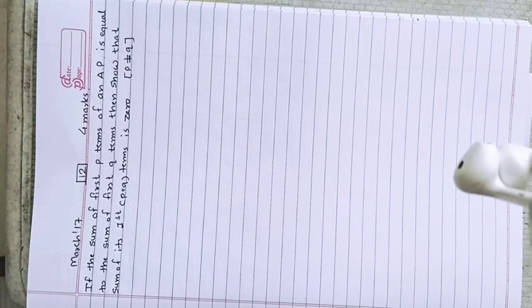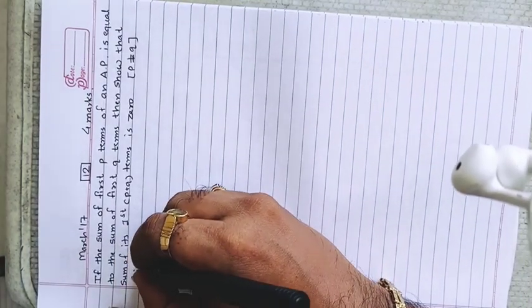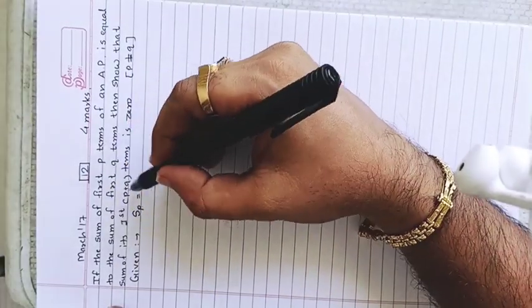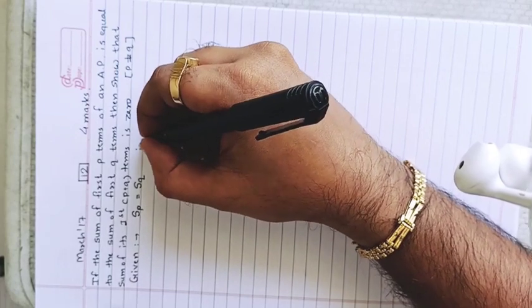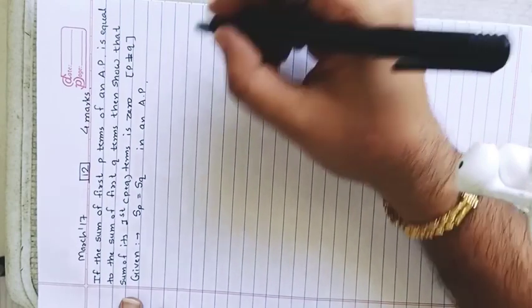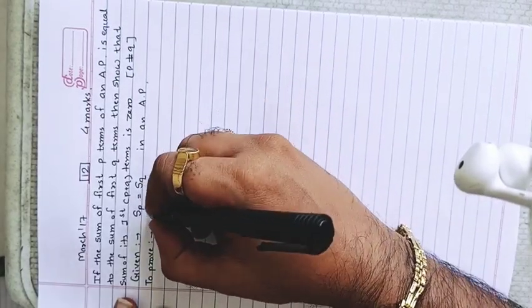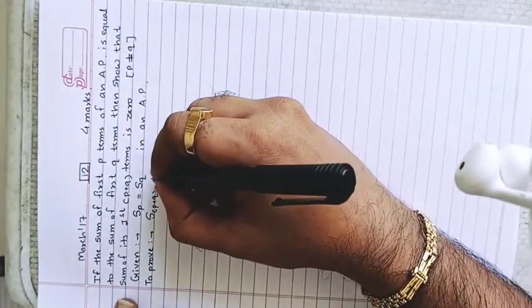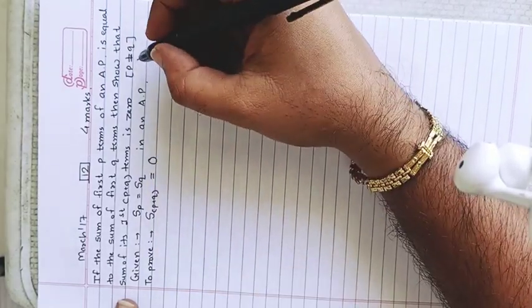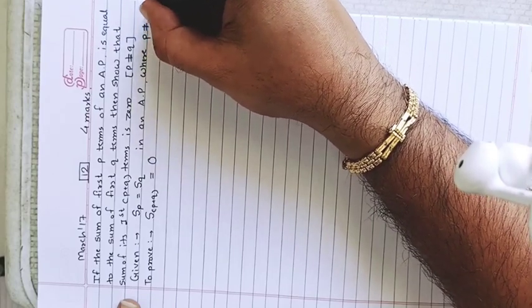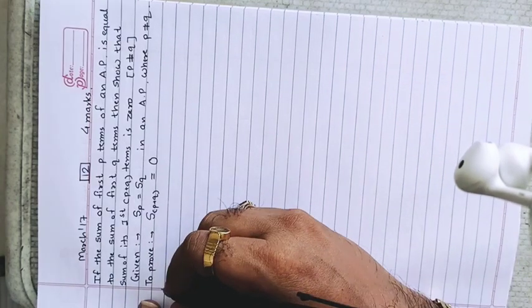Sum number 12, which was asked in the March 17 paper, and it is of 4 marks. If the sum of the first P terms of an AP is equal to the sum of the first Q terms. So we will be writing given first. Given sum of P equals sum of Q, because the sum of the first P terms equals the sum of the first Q terms in an AP. Show that, it means we need to prove. So to prove that the sum of the first P plus Q terms, that is sum of P plus Q terms, is 0, where P is not equal to Q. So it is also given, so we will write in given AP where P is not equal to Q. To prove, the next will be proof.